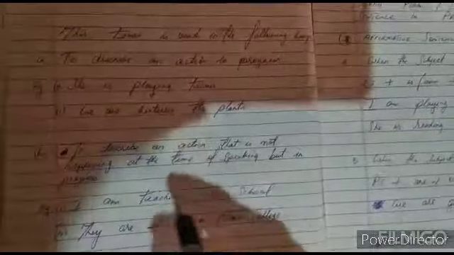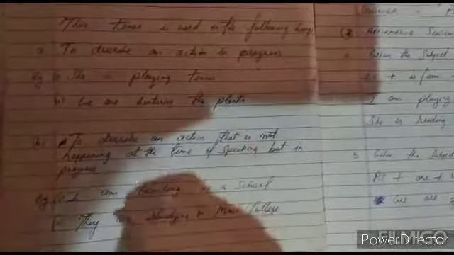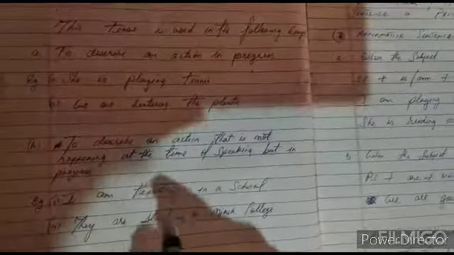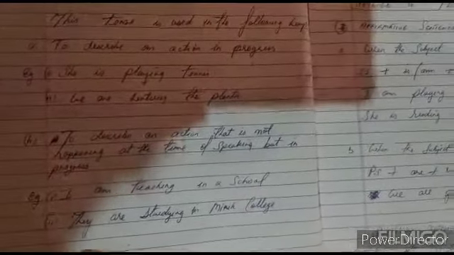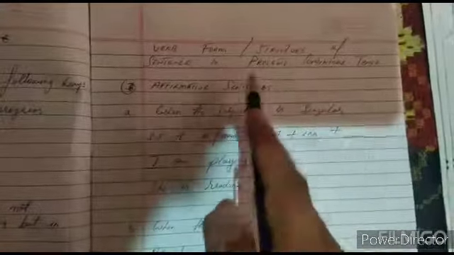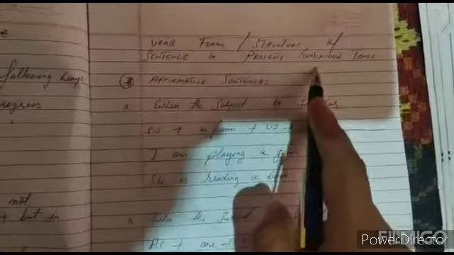Now we also use present continuous tense to describe an action that is not happening at the time of speaking but is in progress. For example, I am teaching in a school. Another example is they are studying in Mary College. Now, verb form and structure of sentence in present continuous tense.